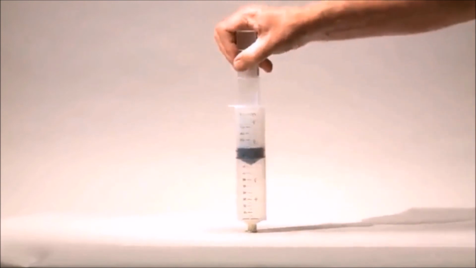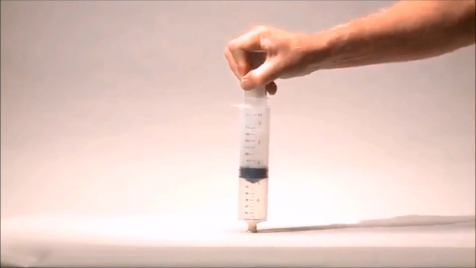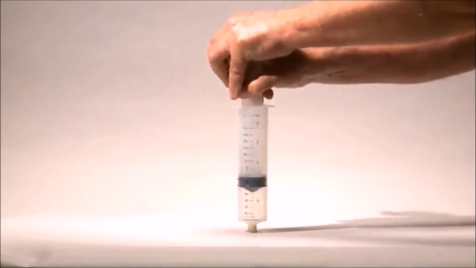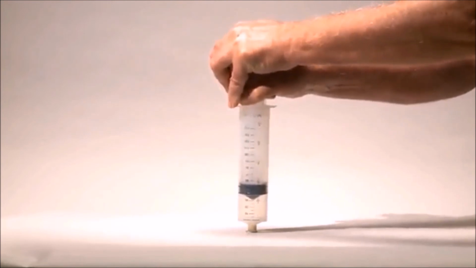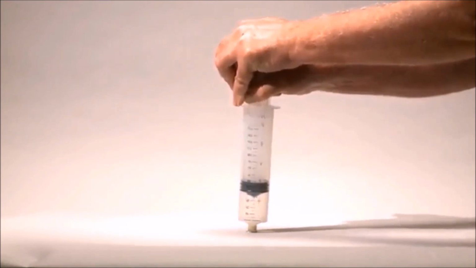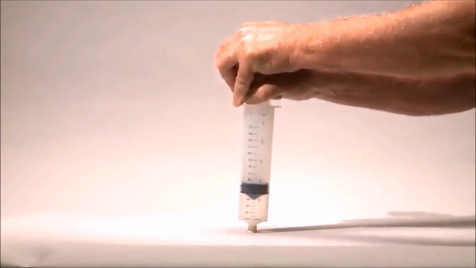Finally, we are filling the same syringe with air, the mixture of gases. When we apply force on the plunger, as you can see, the plunger is moving down in the syringe, so gases are highly compressible.